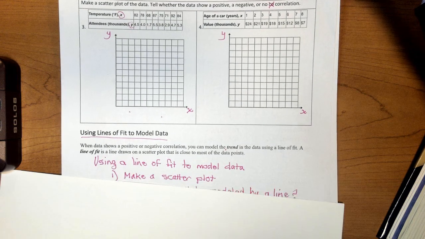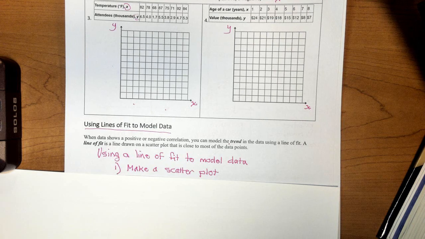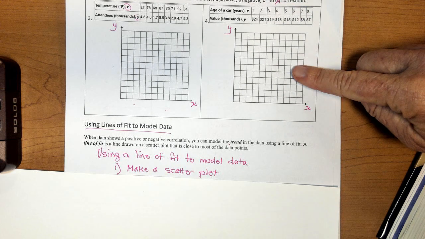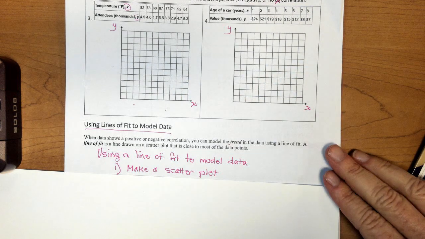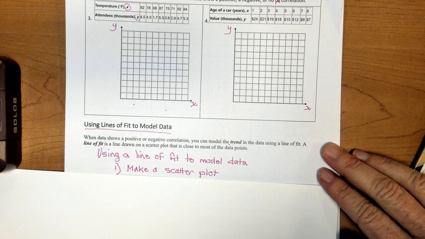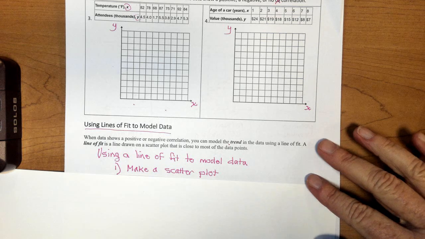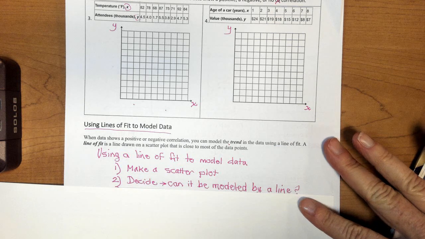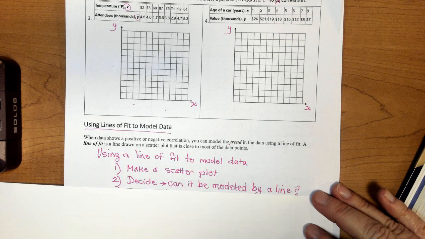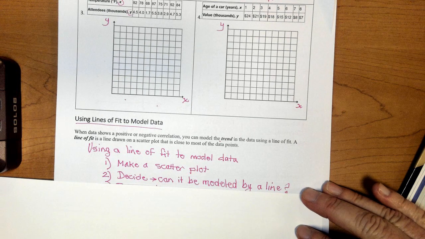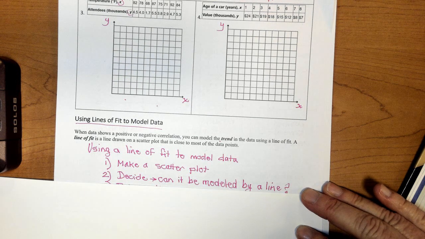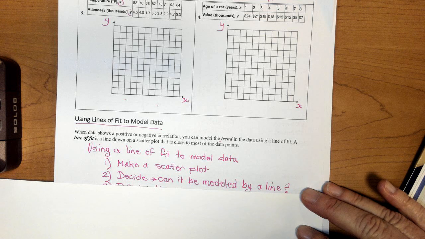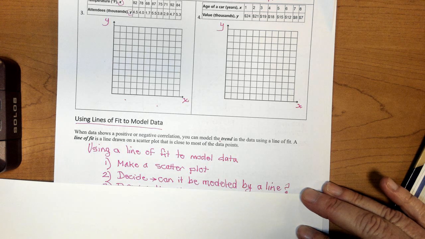Well, the very first thing that we're going to do is make a scatter plot. And you did this up here in your practice and monitoring progress. So after we make a scatter plot of the data, and I'm hoping that you write this down, you have to decide whether it can be modeled by a line. What that means is you're going to go back, and if the data points are scattered all over the place, you know that there's no trend in the data. You're also going to be looking at whether the line is going down or going up.